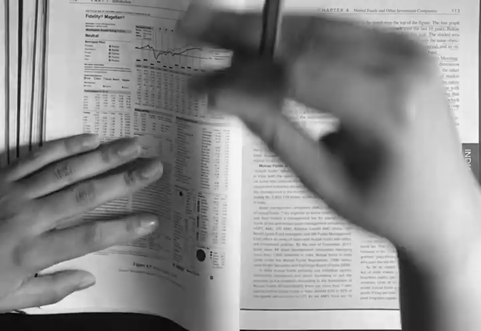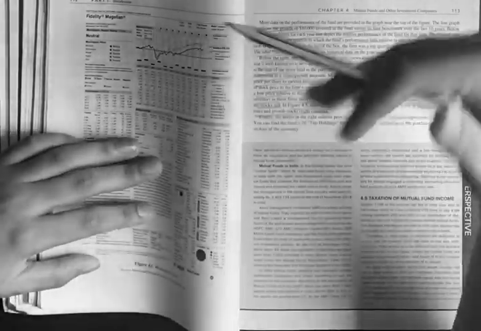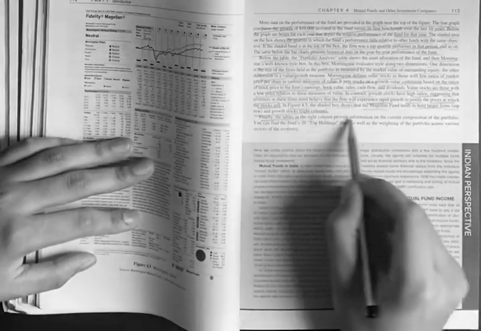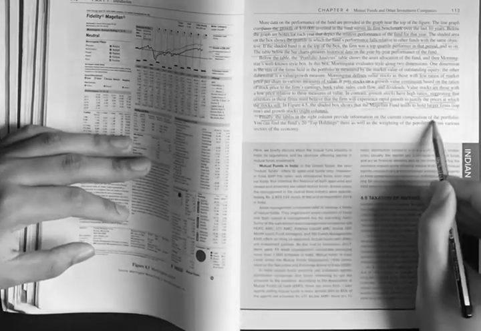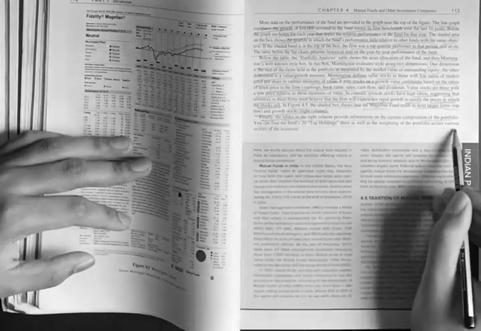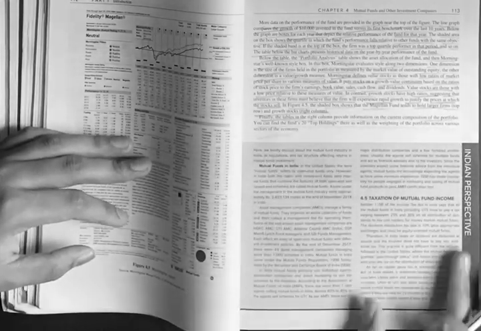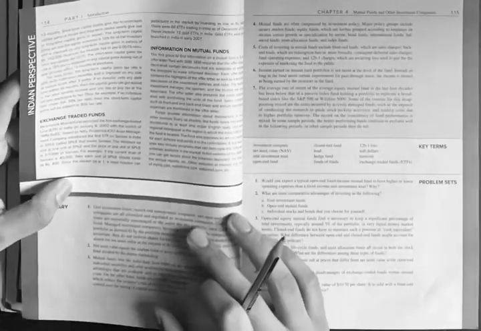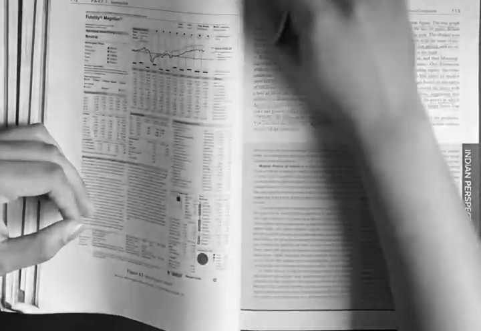So basically, the higher you go on top, that's value, and the further right you go, that's growth stocks. Finally, the tables in the right column provide information on the current composition of the portfolio. You can find top 9 holdings, blah blah blah. Here we have the Indian perspective. And then we have the summary.